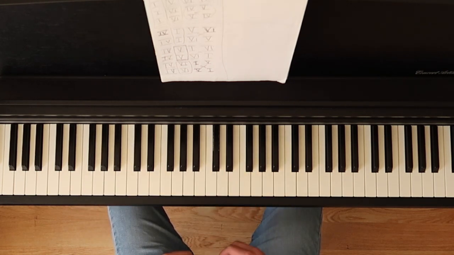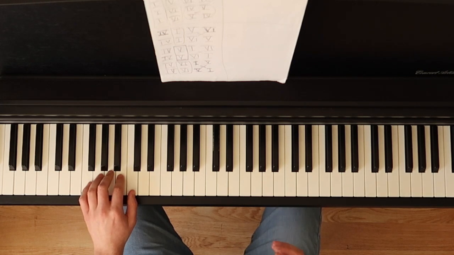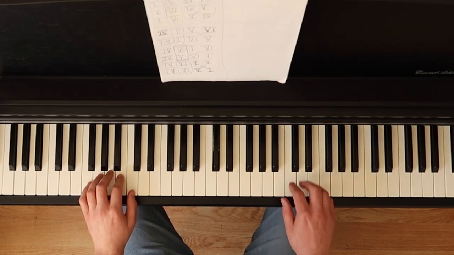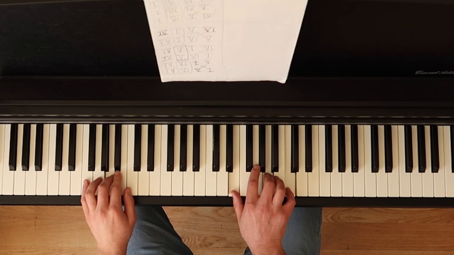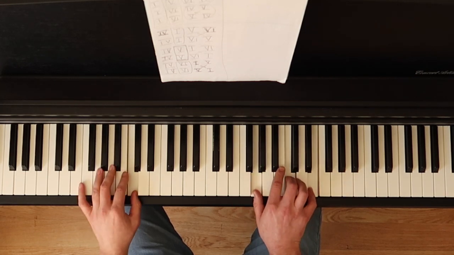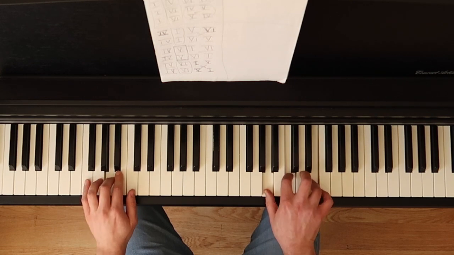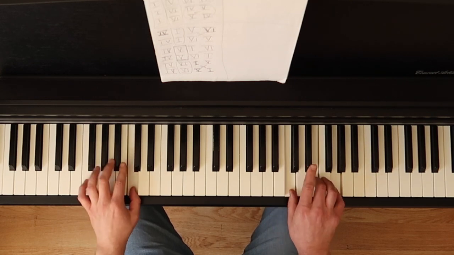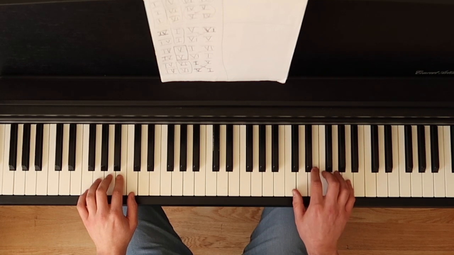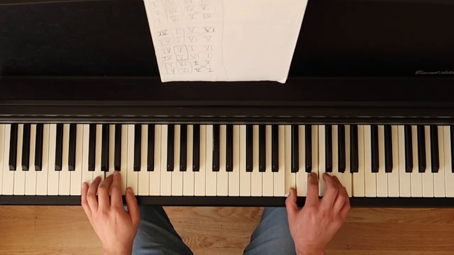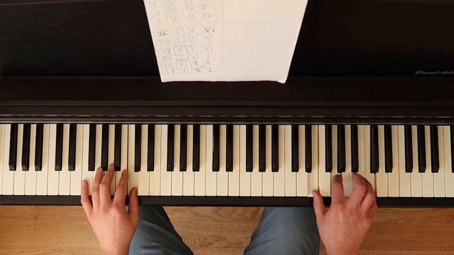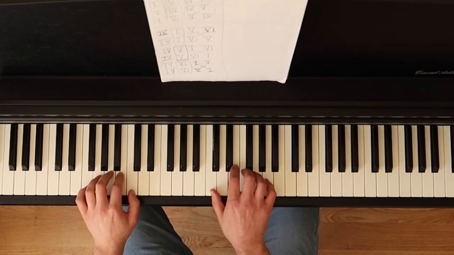Let's play now the very last one, the three positions of 4th, 6th, 5th, 1st. First inversion. Second inversion. Or as you know here.